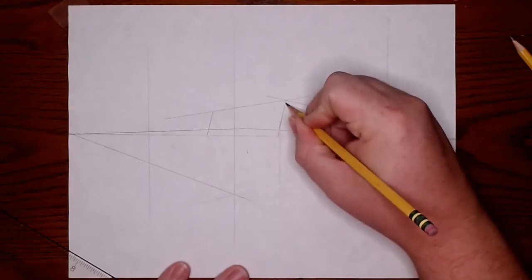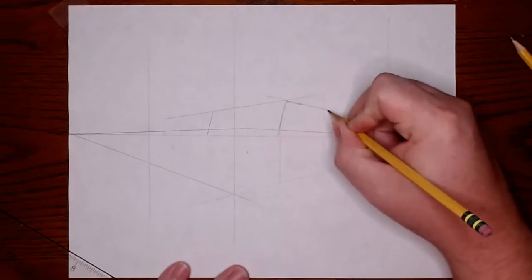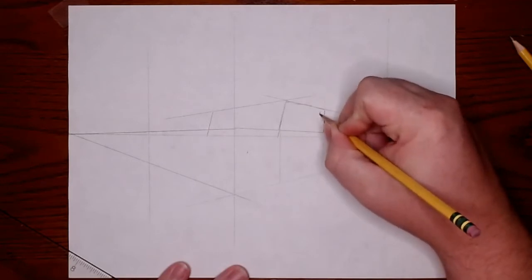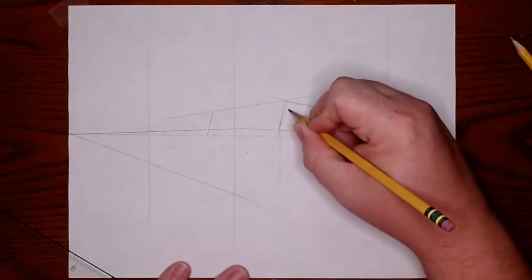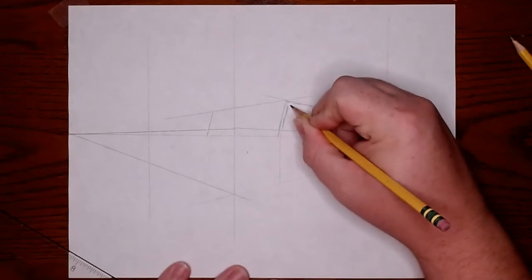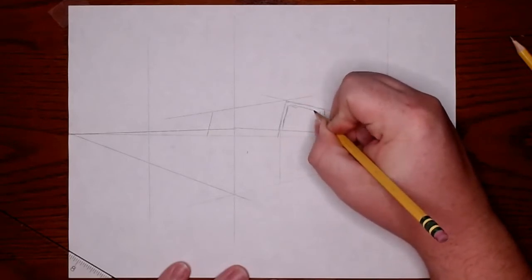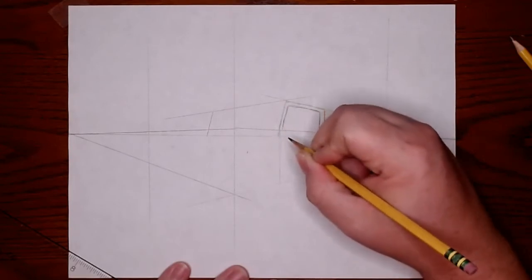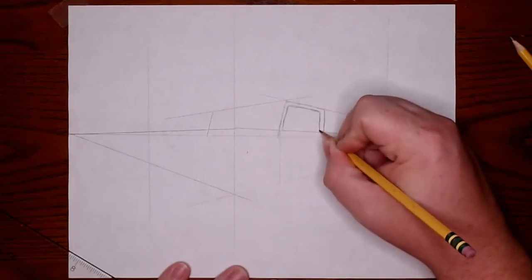And at this point, to kind of simplify this process, I'm just outlining the door. So we'll start drawing the truck using the framework we just generated. And then I'm just drawing the window in.